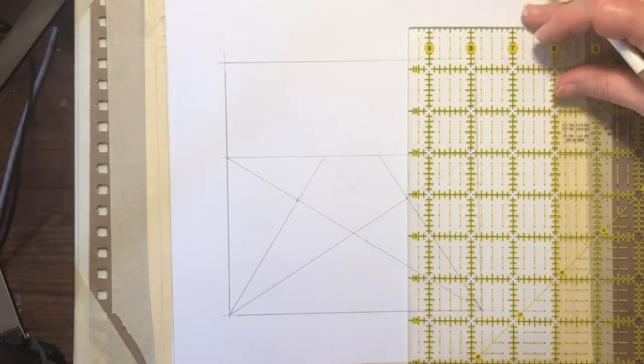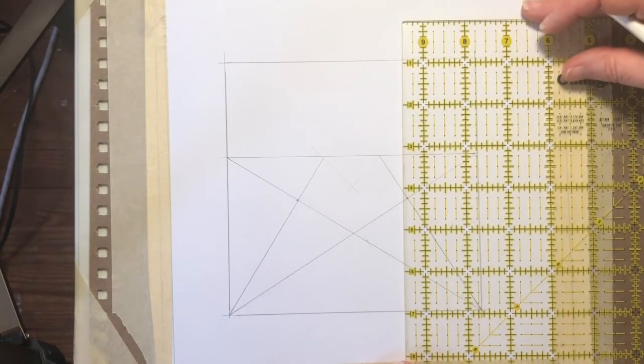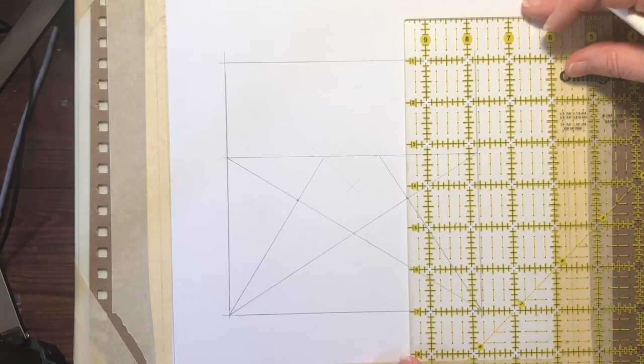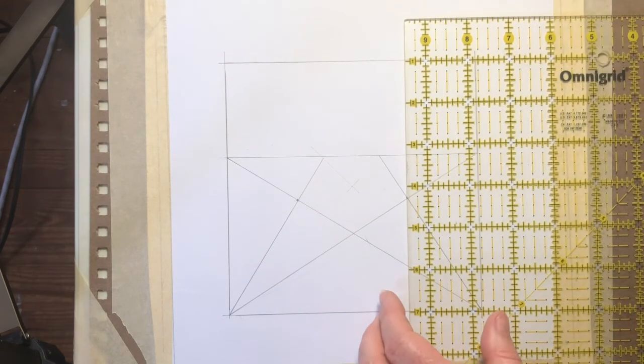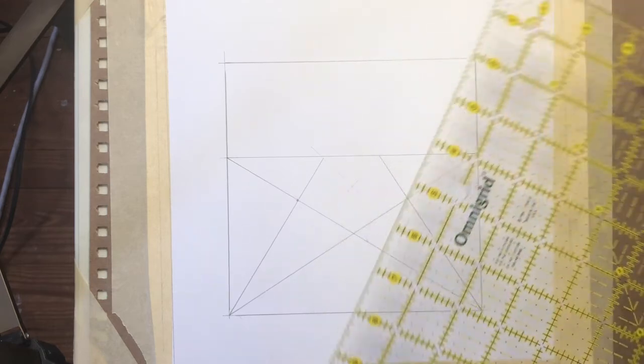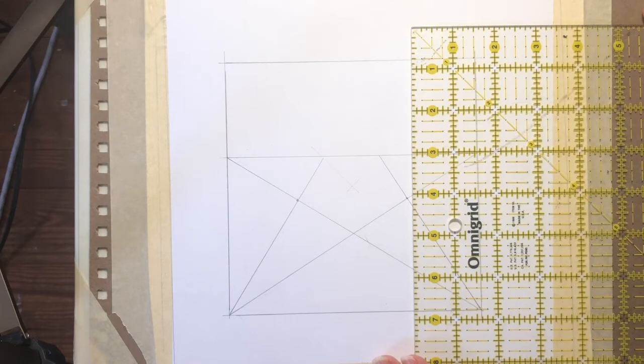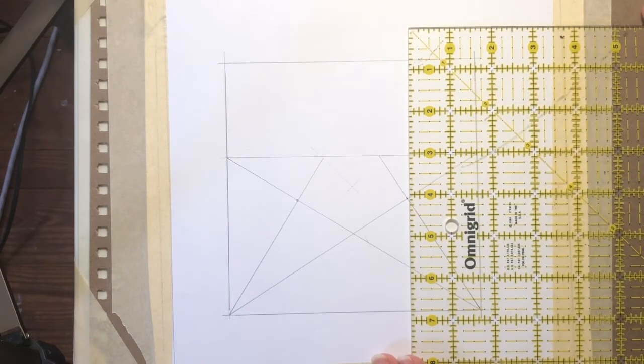Lining up. Moving until I am lined up with that point, making sure that my tool is oriented properly, lining up across that top edge.